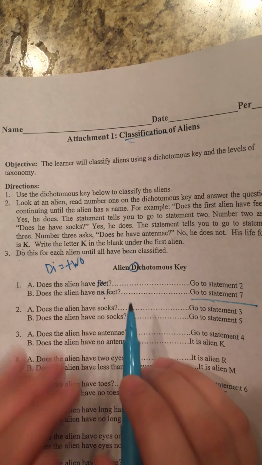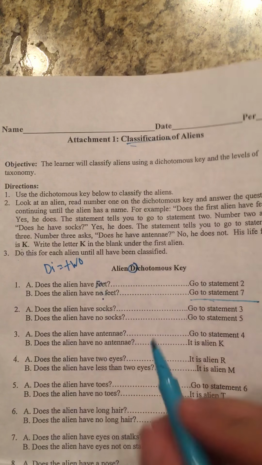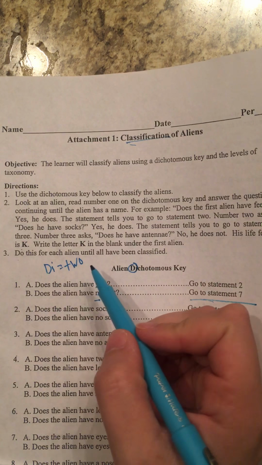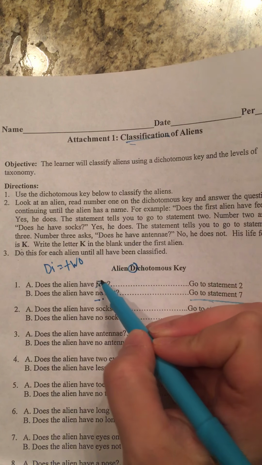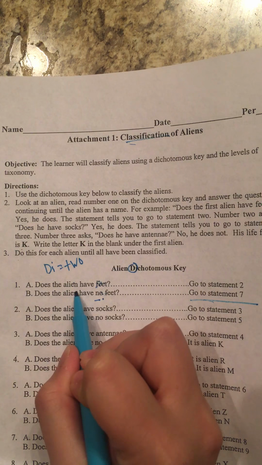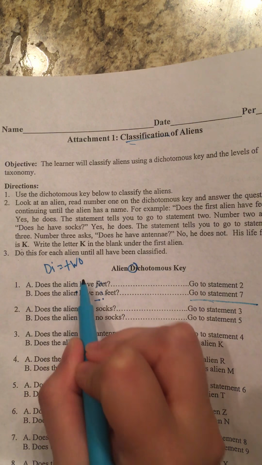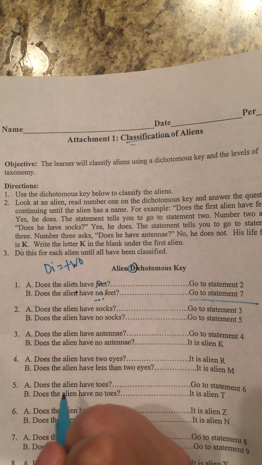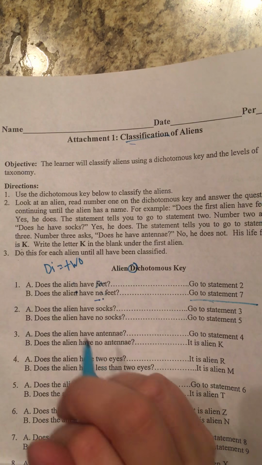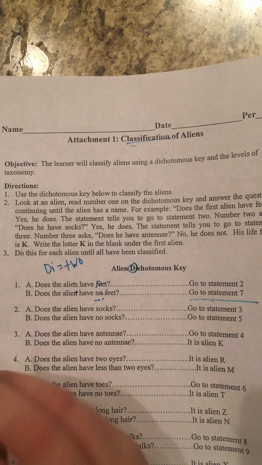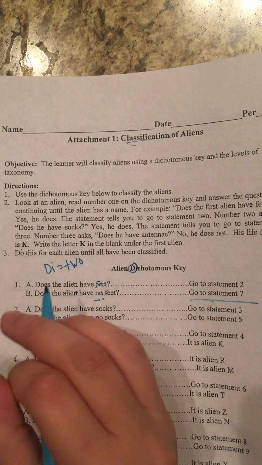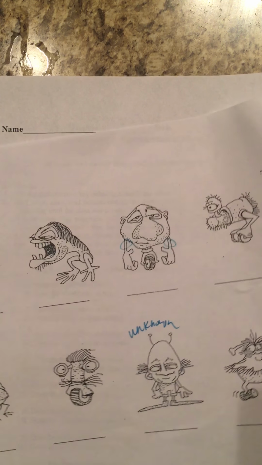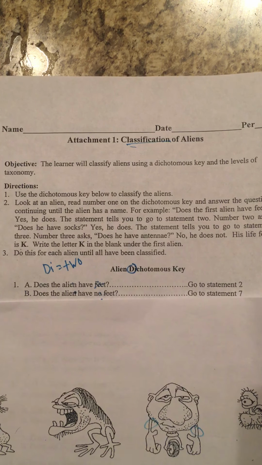So does he have feet, or does he have no feet? Whenever you're making a dichotomous key, or if you read one, you will always notice that you have two choices, and they're opposite of one another. So does he have feet? Does he not have feet? Does he have socks? Does he not have socks? Does he have antenna? Does he not have antenna? Does he have two eyes? Does he have less than two eyes? So they're very, very easy to make and read. So let's look at our example here and let's see if he has feet or not.